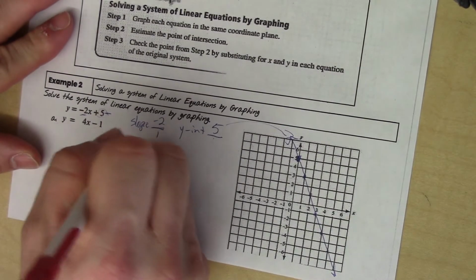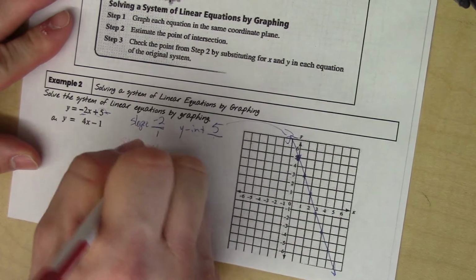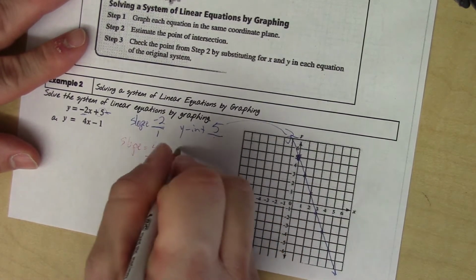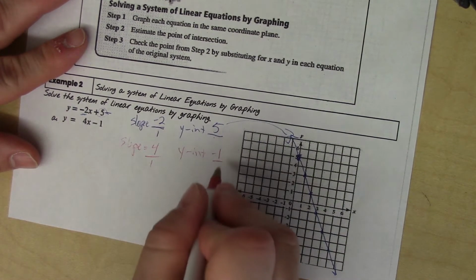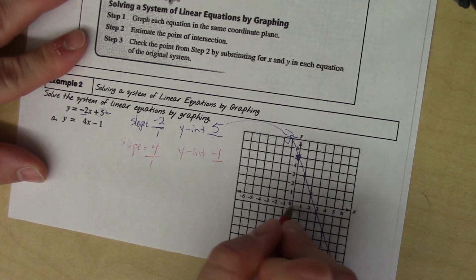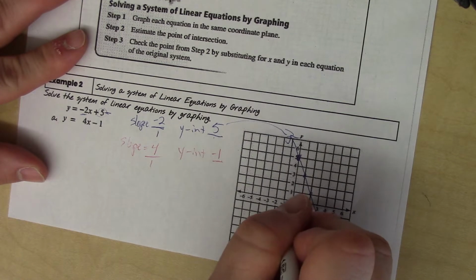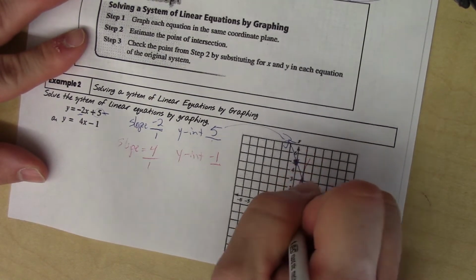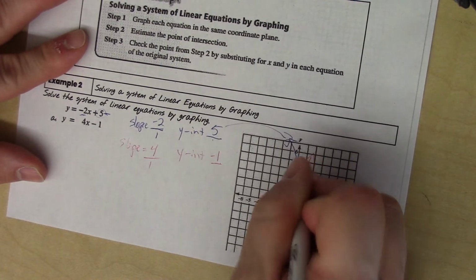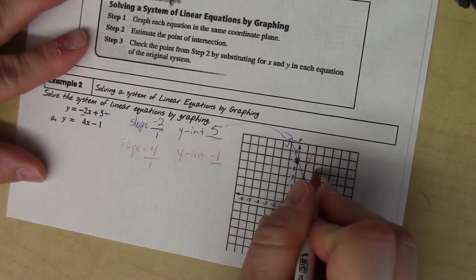So for this one, the slope is 4, because that's the number next to x, which again is 4 over 1. The y-int is negative 1, because that's this number out here. So I always start at the y-int at negative 1. And I go up 1, 2, 3, 4, and right 1, and lo and behold, look at that. We've got our point right here, which you can see is over 1, up 3.